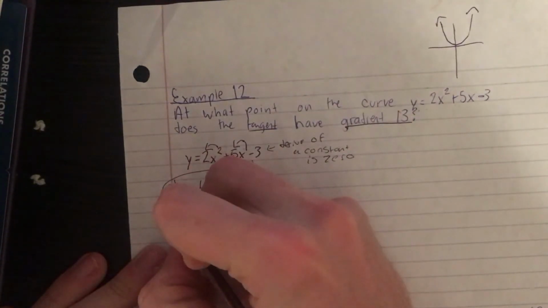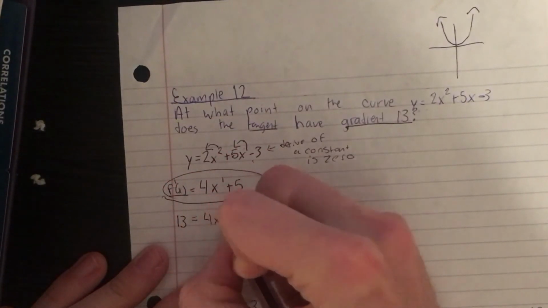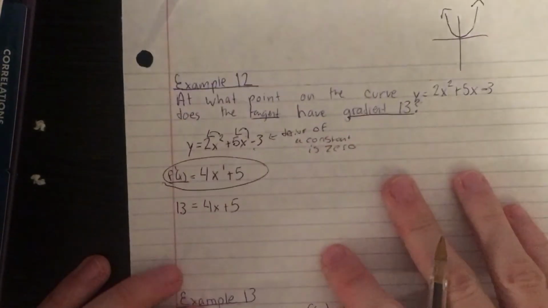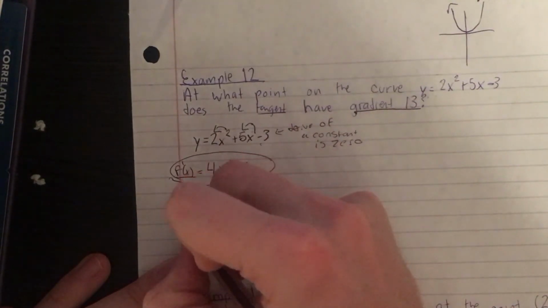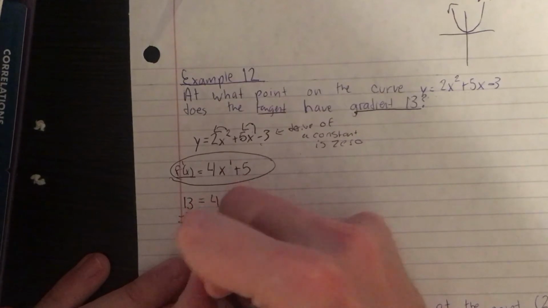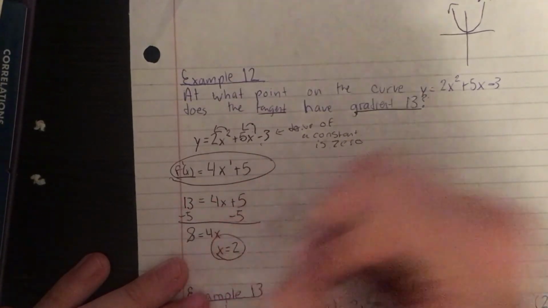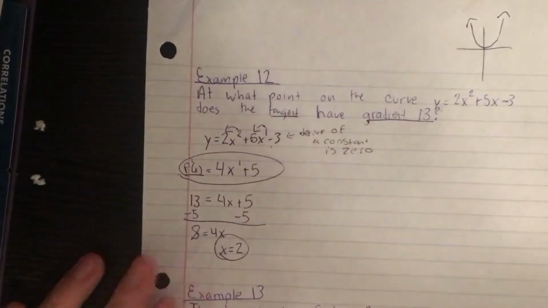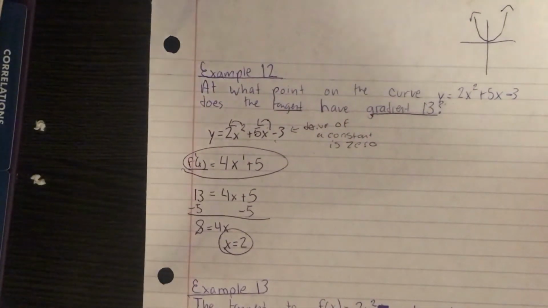So all we're going to do is replace the gradient here. 13 equals 4x plus 5, and we're going to solve for it. So this will probably be the easiest equation that we've solved in some amount of time. 8 equals 4 times x. So that means that x is going to equal 2. It means x will have a value of 2 there.